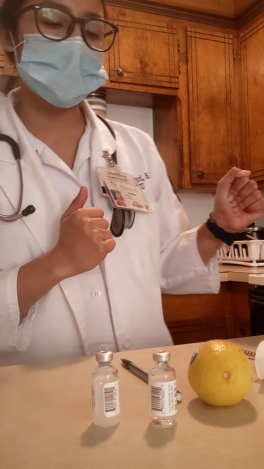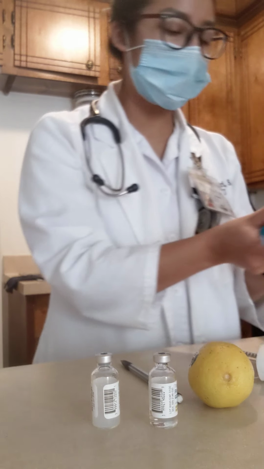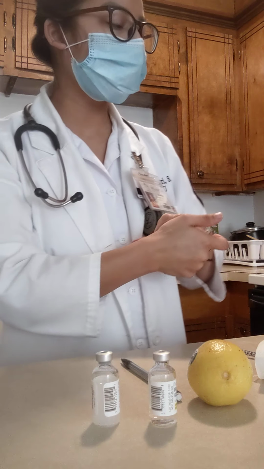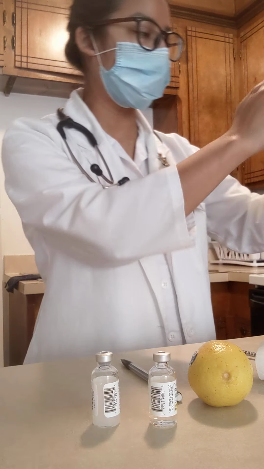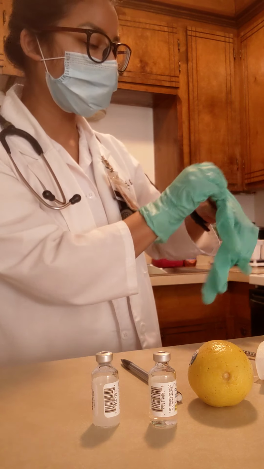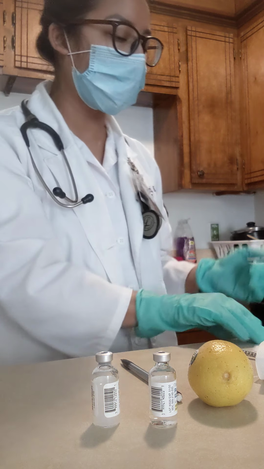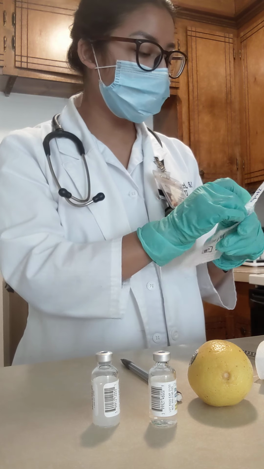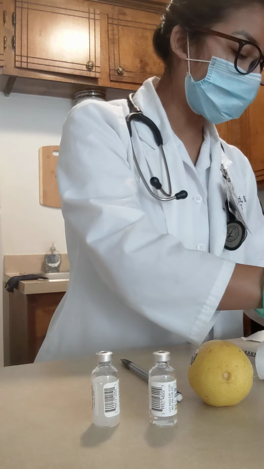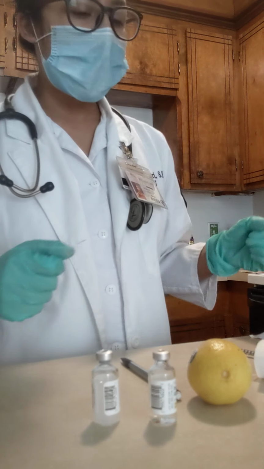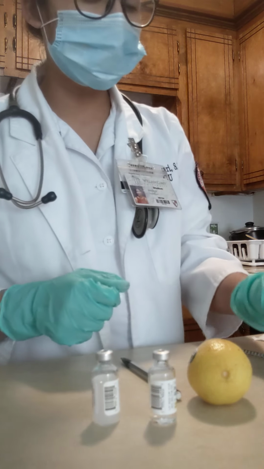Since this is my correct patient, I'm going to do hand hygiene and put on some clean gloves. I'm going to ask my patient to wash their hands and dry their hands completely. While my patient does that, I'm going to turn on my blood glucose meter and place a strip on the meter.